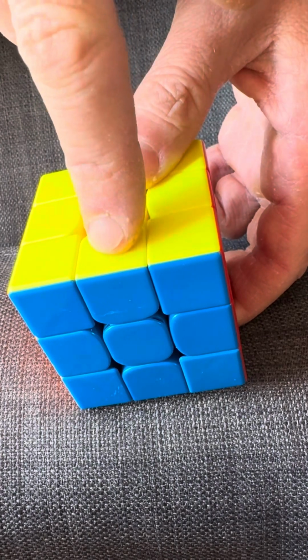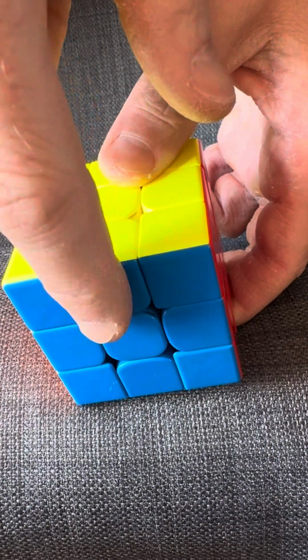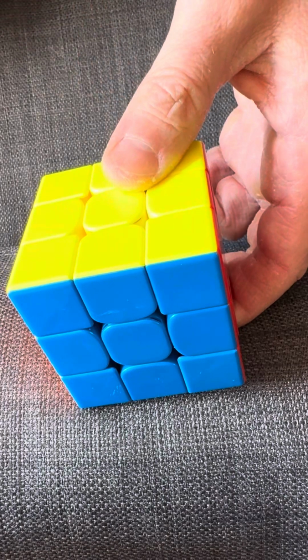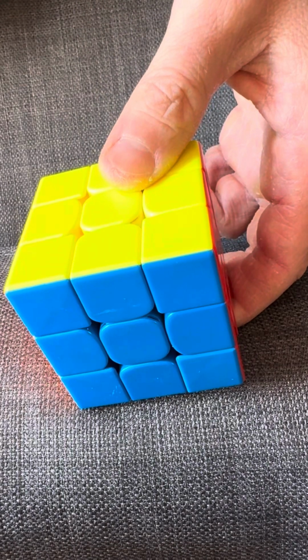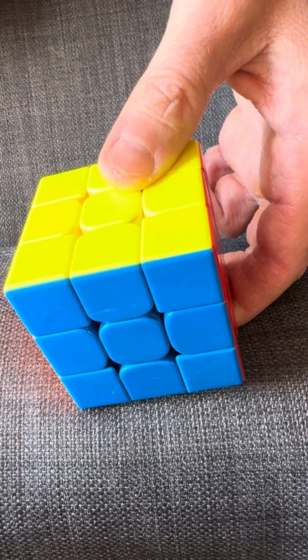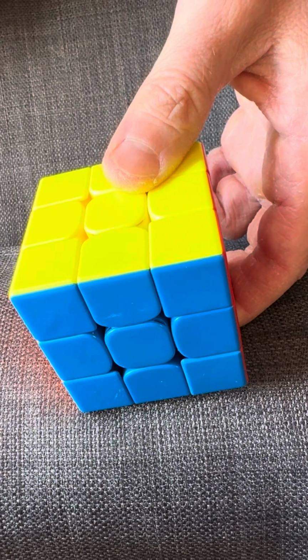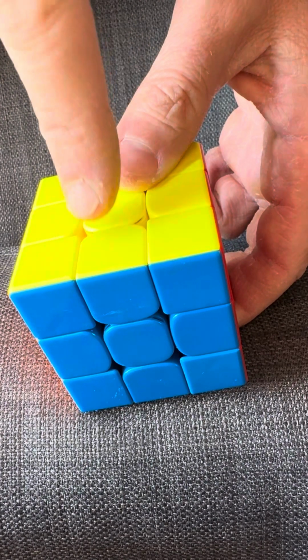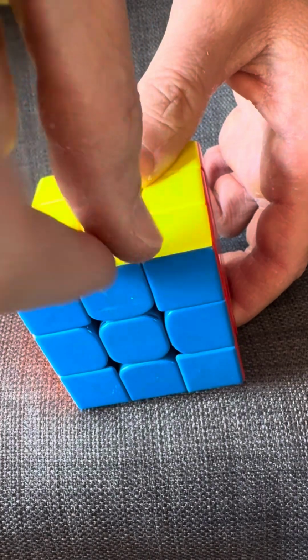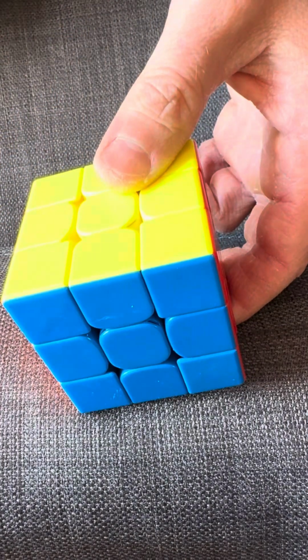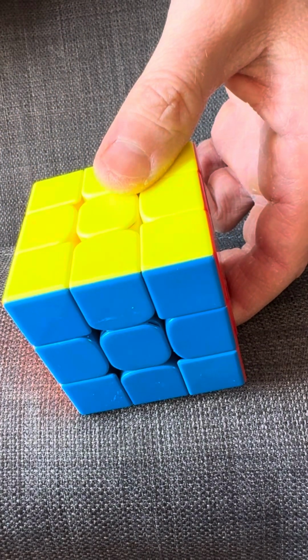It could be in the right spot, but in the wrong orientation, with yellow on this side and blue on this side. An interesting fact about the cube is that not every possible orientation can happen. So it's not possible to just have one edge that's wrongly oriented. There will always be an even number of edges that are wrongly oriented.